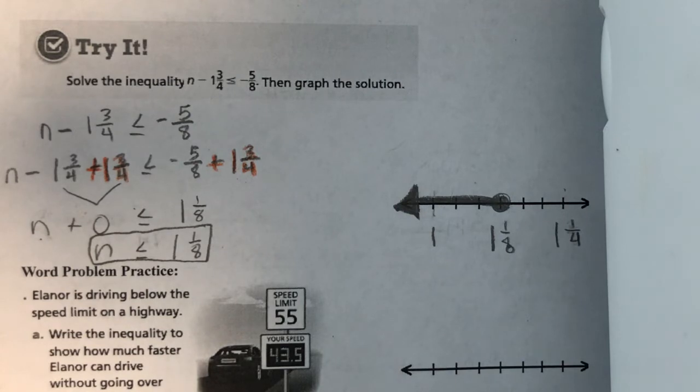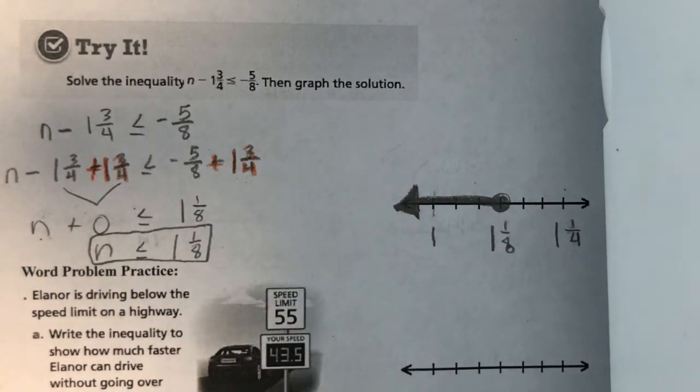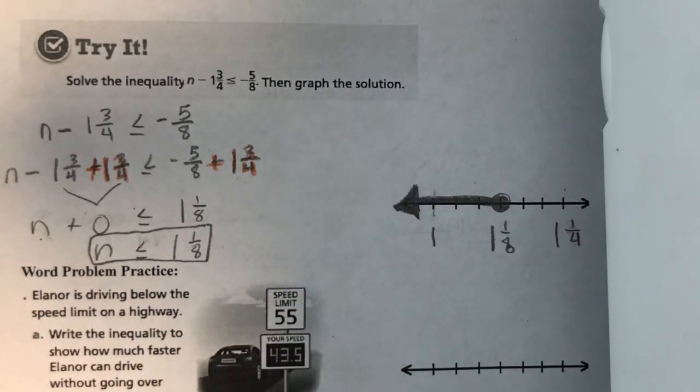Okay, and then we need to graph that inequality. So I put 1 1/8. Since I have less than or equal to, I'm going to color in my point. I'm going to have a closed point because it includes 1 1/8. And then since it's less than, I'm going to go in the left, negative direction. That's why I get it pointing towards the 1, which is less than 1 1/8.